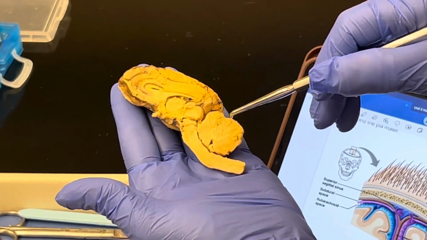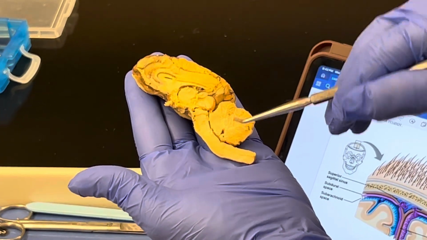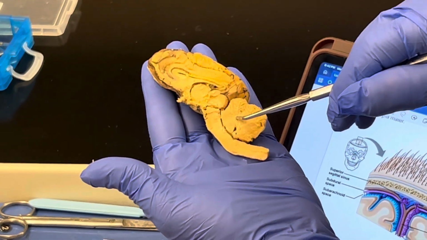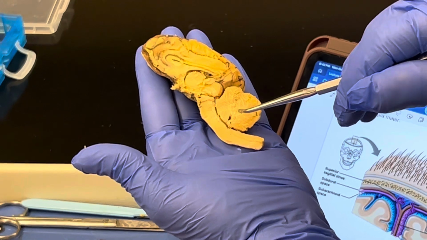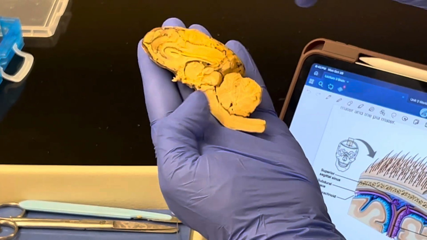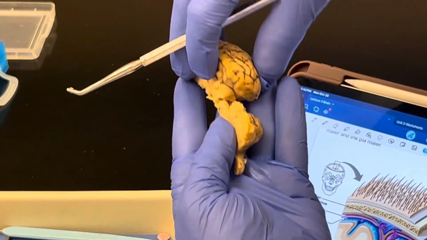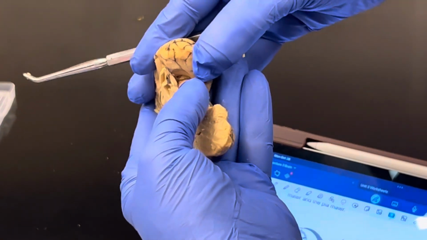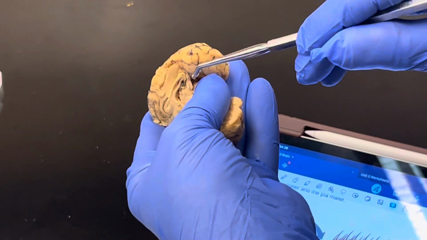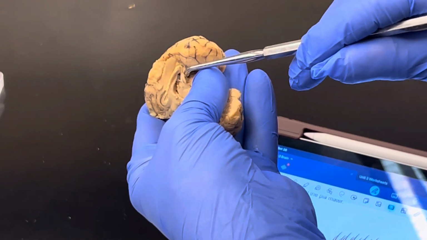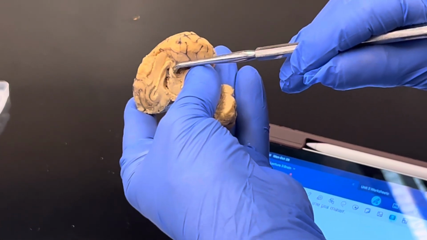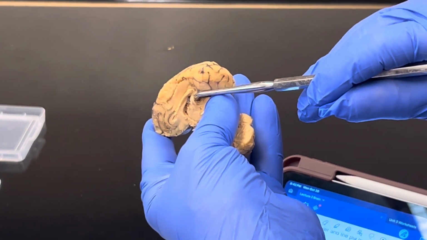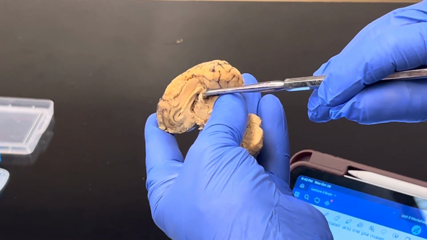At the back of the brain, we have the cerebellum and the white matter inside the cerebellum, this tree-like structure known as the arbor vitae, also known as the tree of life. When we look at the back of the brain, we pull it down this way and open it up like this, we see this little structure known as the pineal gland. The pineal gland is responsible for synthesizing and secreting melatonin, which controls the sleep-wake cycle.